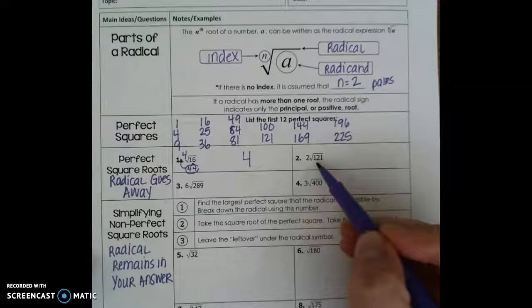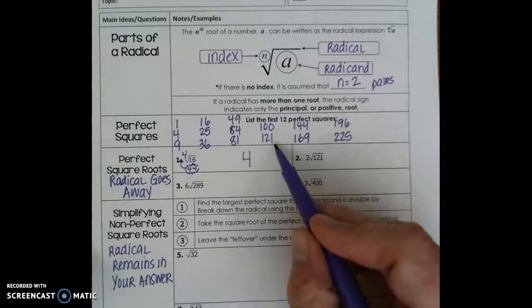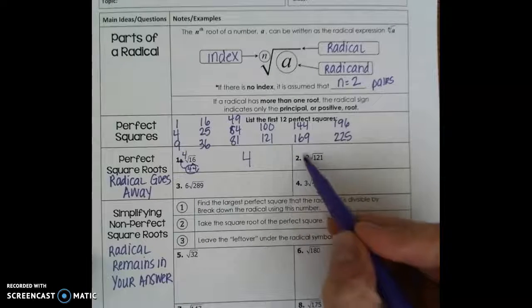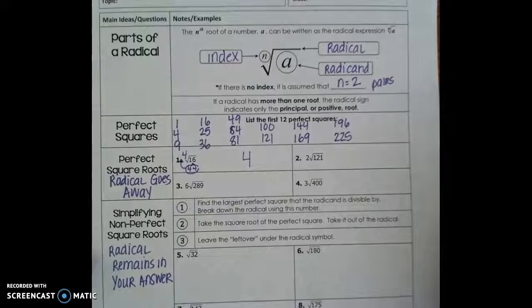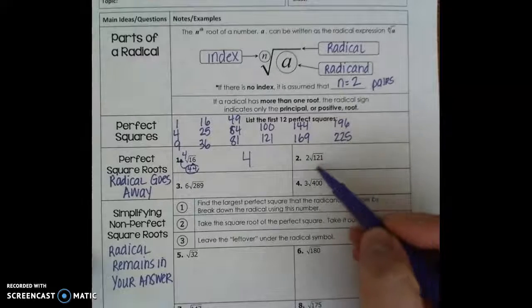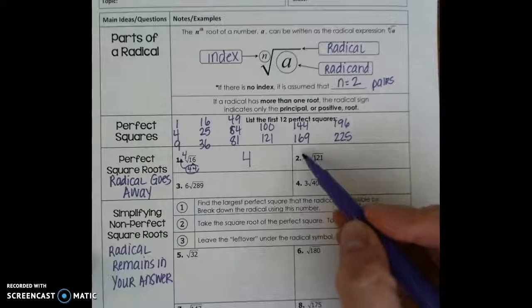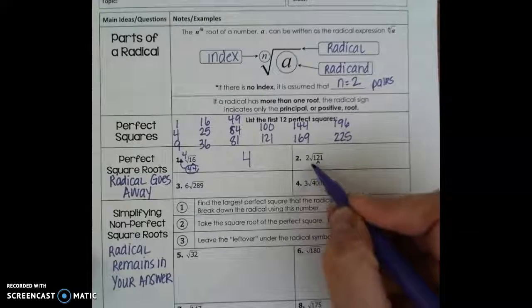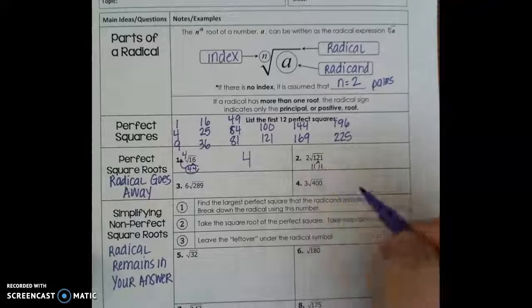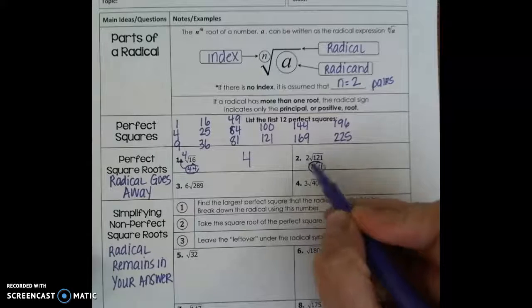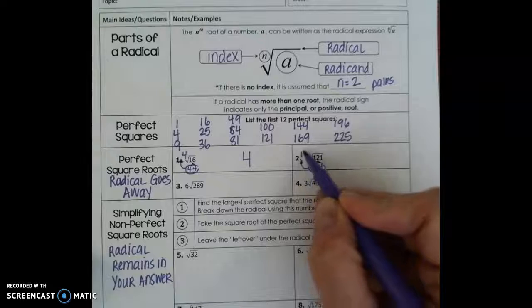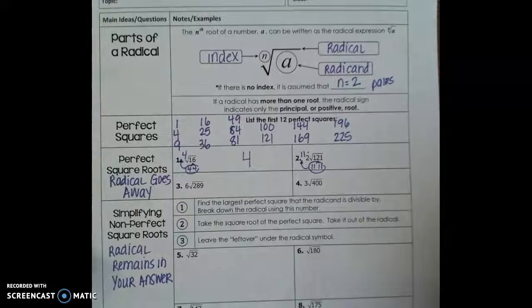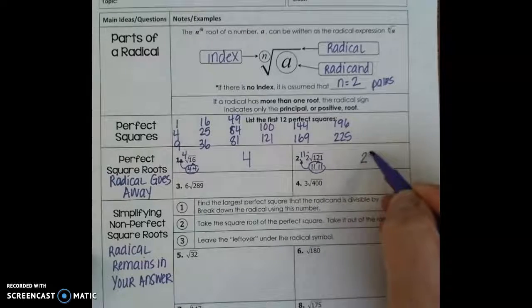Over on example number 2, 121 is a perfect square. It's 11 times 11. What's different about this one is it had a number in front of the radical. Anything that's going to be pulled out gets multiplied together to what's already in front. So 121 is 11 times 11. That's a pair. A single 11 will come out and it's going to multiply to what's already there. So your answer here will be 22.